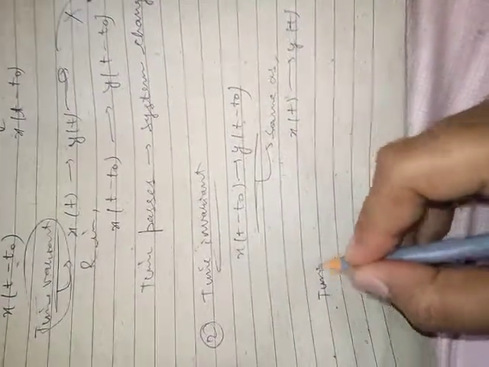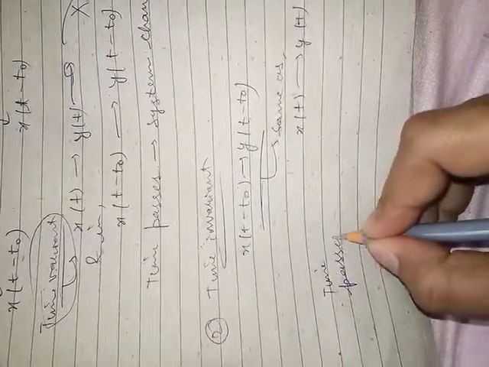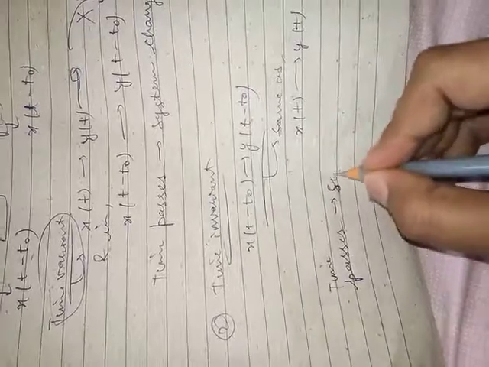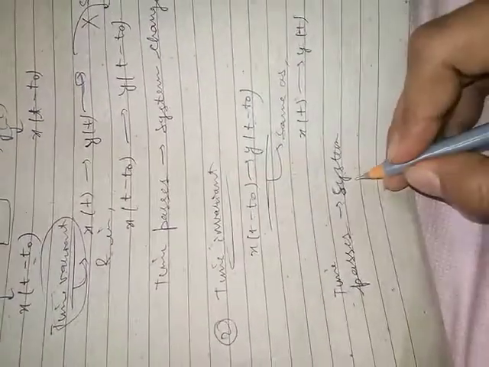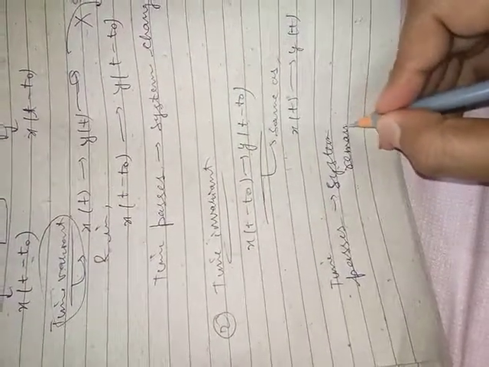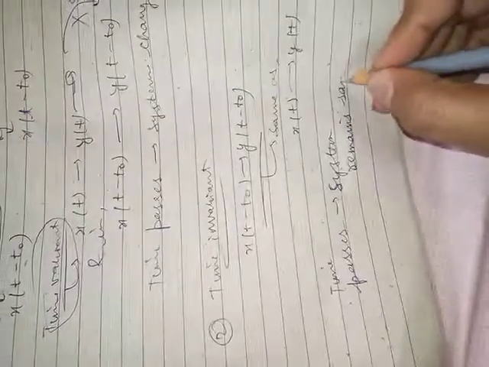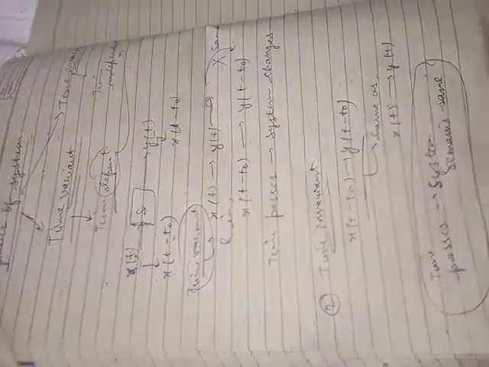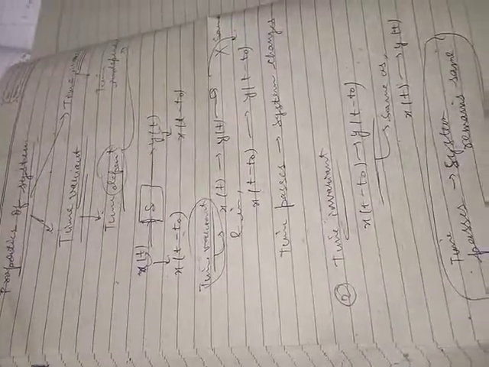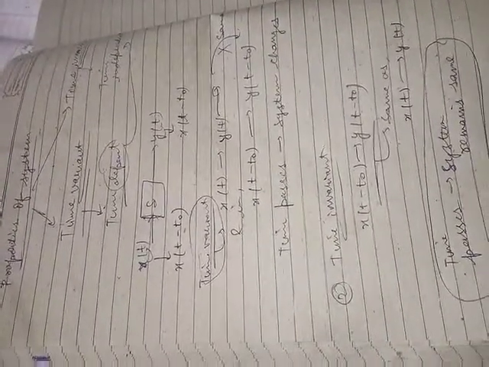As time passes, the system remains the same. I thought this whole page which I spent on my register is clear to you right now. Any questions, comment down below.